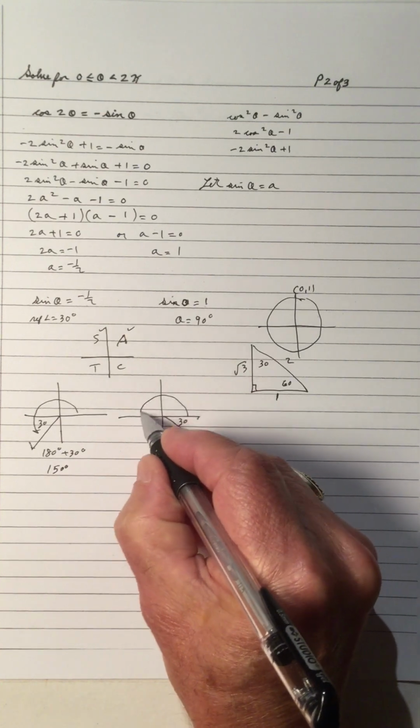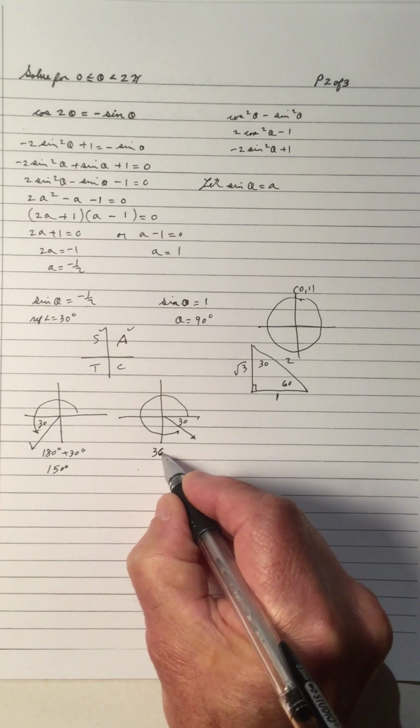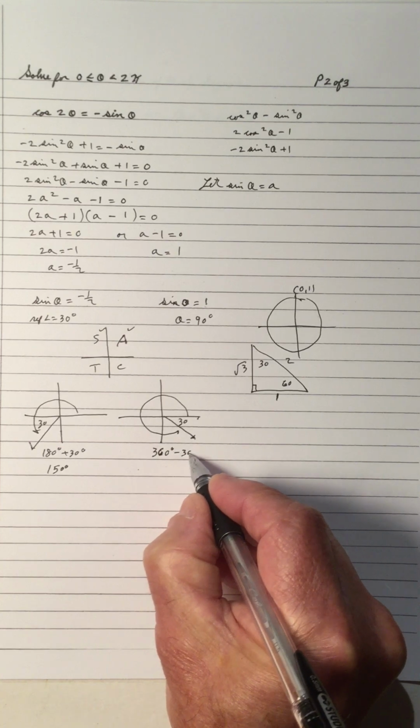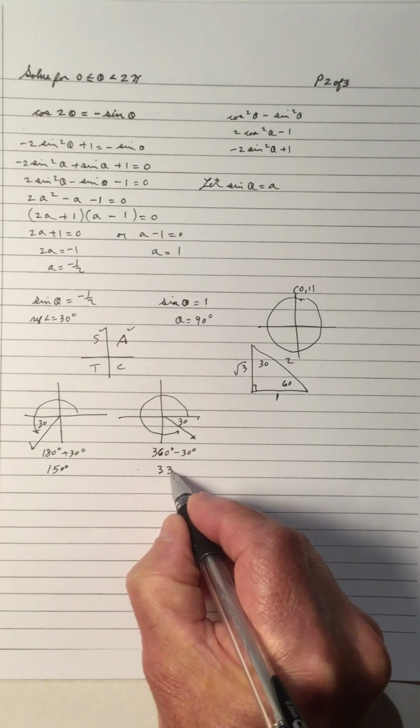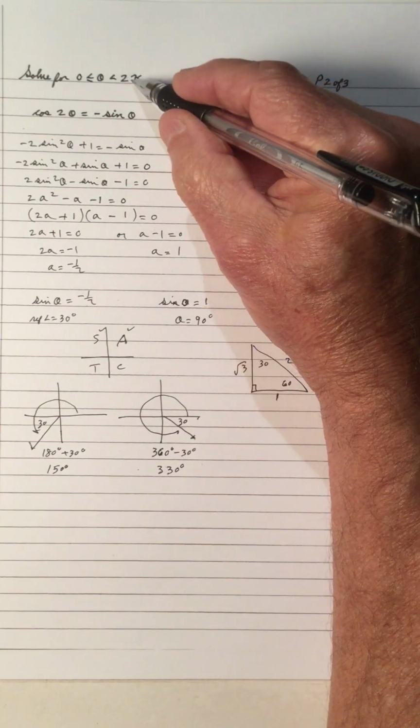And right here we have all the way around. So this one is 360 degrees minus 30. So that's 330 degrees. And we have to convert them to radians.